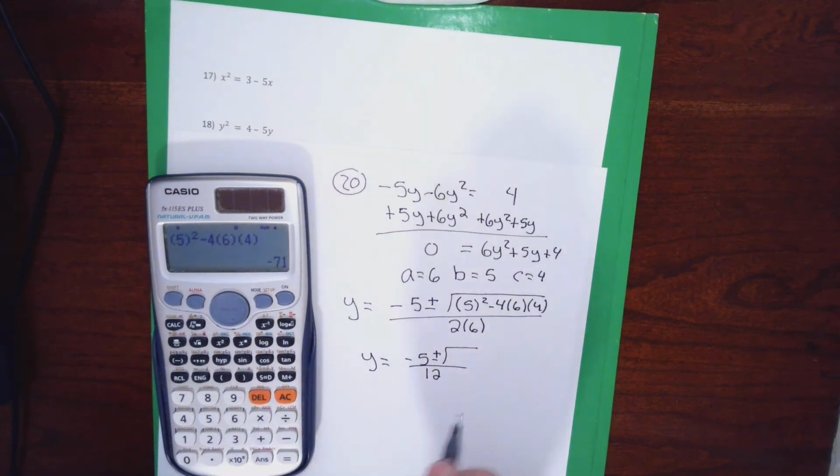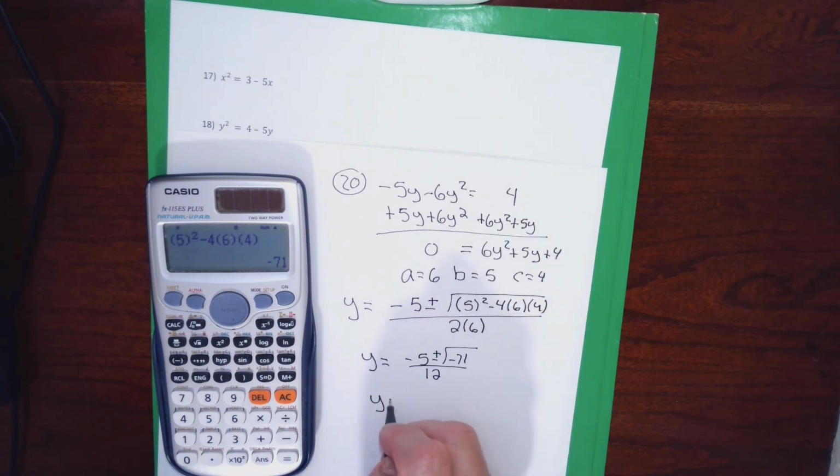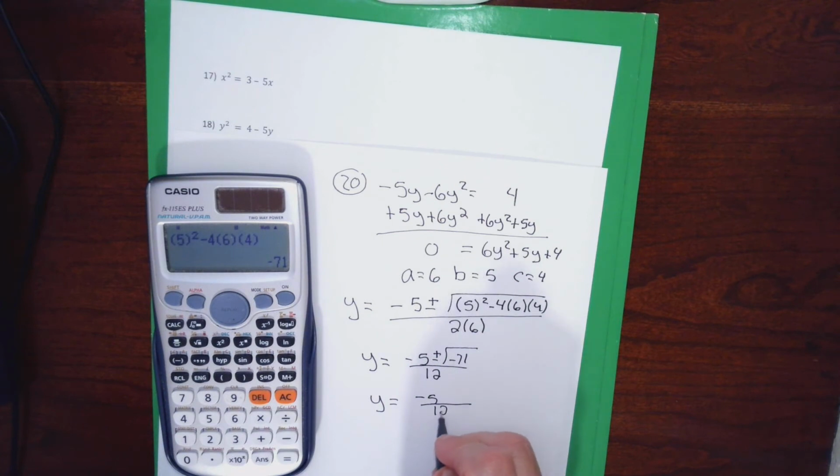Under the radical, I get negative 71, which means I'm going to get an I. And when I get an I, I should write two fractions as opposed to leaving it as one.